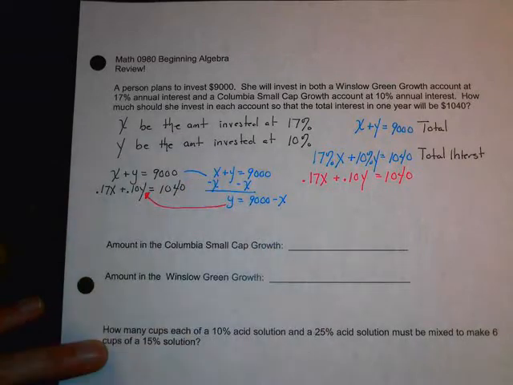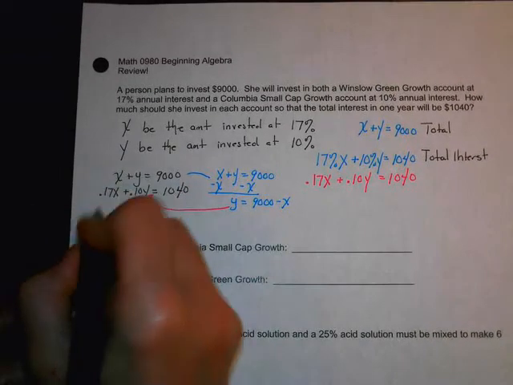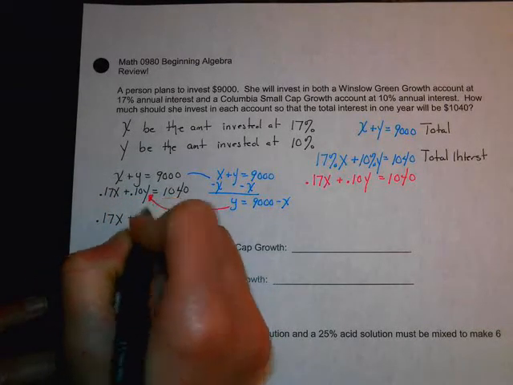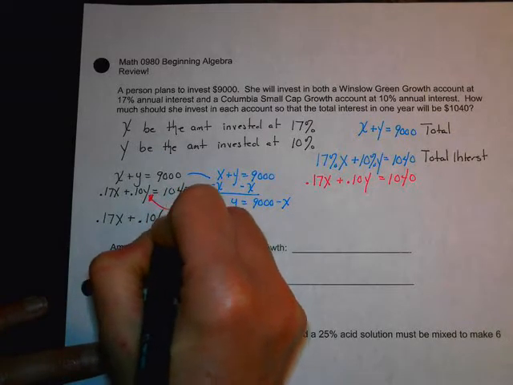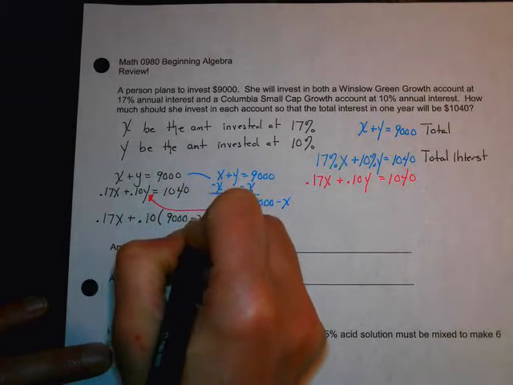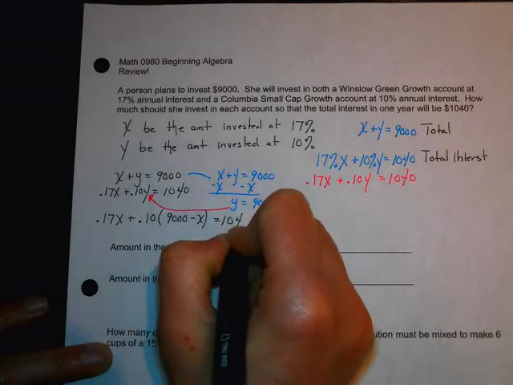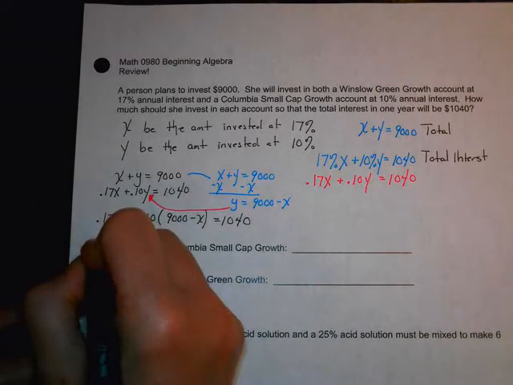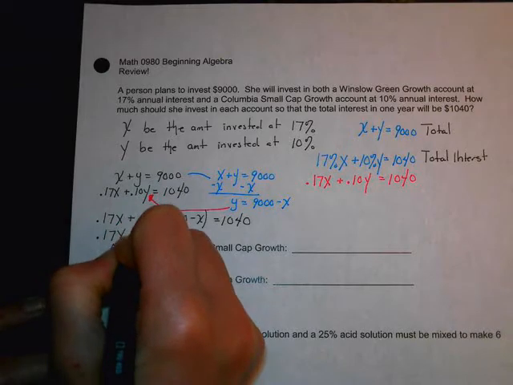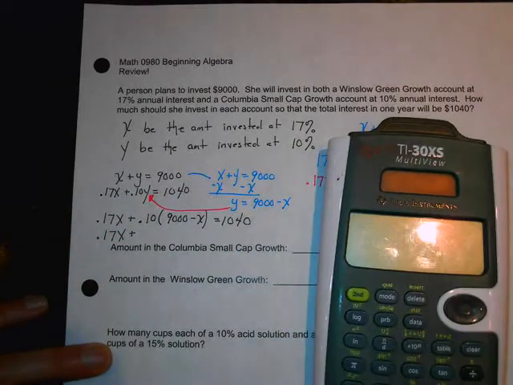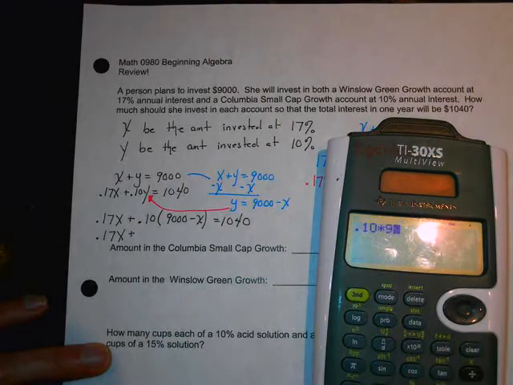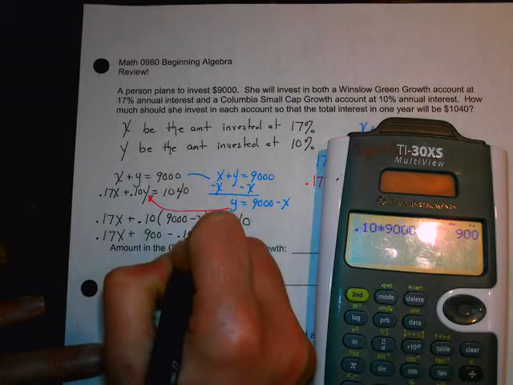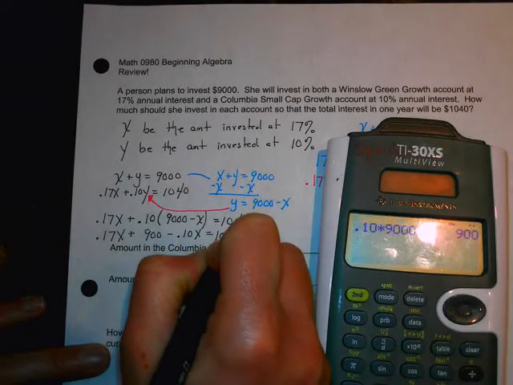So we're going to have 0.17x plus 0.10 instead of y. We're going to write the 9,000 minus x, and that's going to equal 1,040. Okay, you're going to need your calculator. So let's distribute through the 0.10. If you want to do it on the calculator, if you don't see it right away, just do that decimal shift. Okay, let's combine like terms.